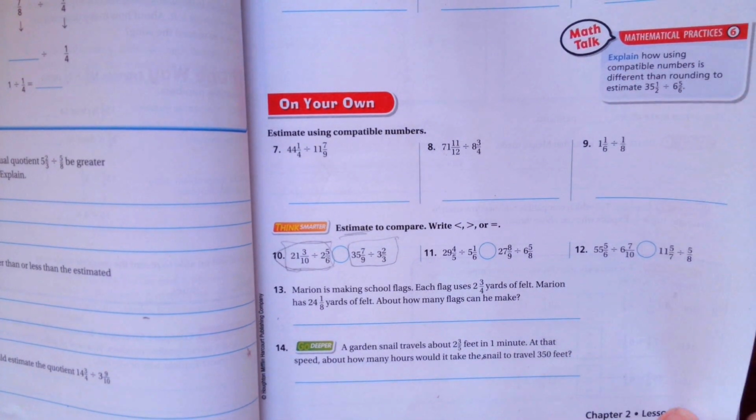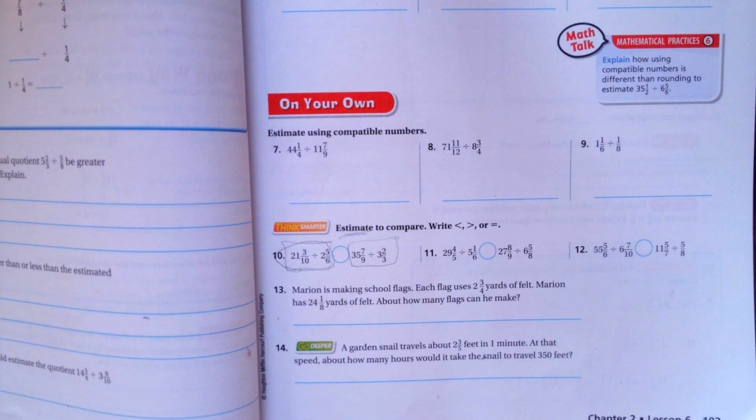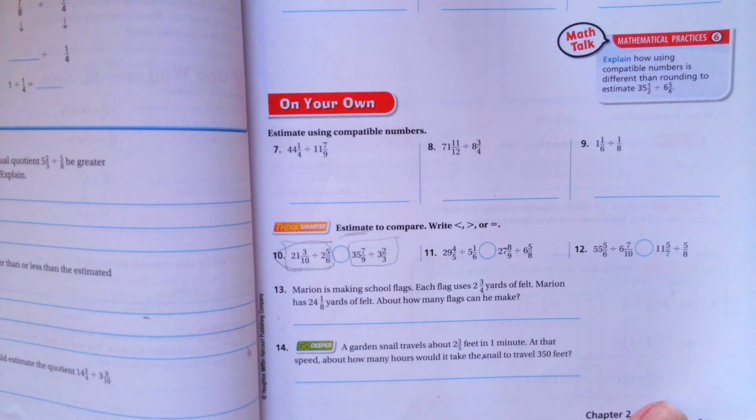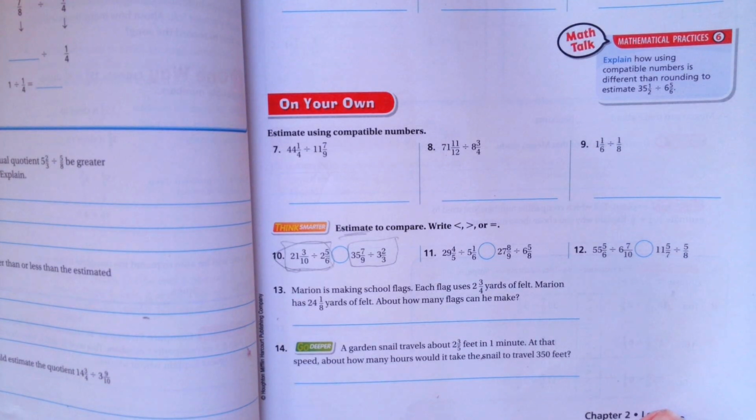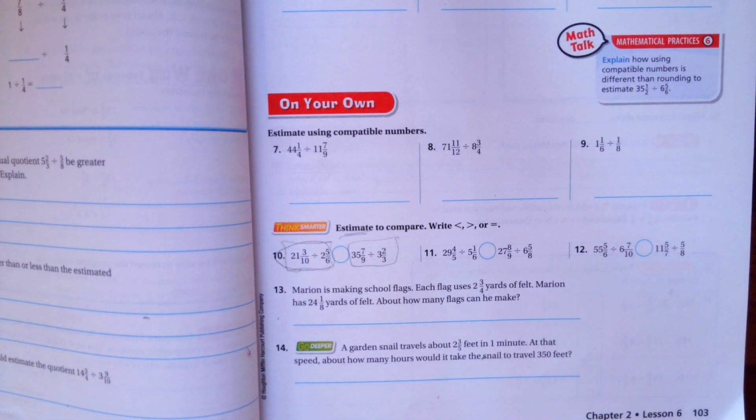Okay. Sorry, what page is this one? 103. Okay, so I do 1, 3, 5, 7, 10, 11, 12, 13, 14. Yeah, we did 1 already, so change the 1 to doing 2 instead.